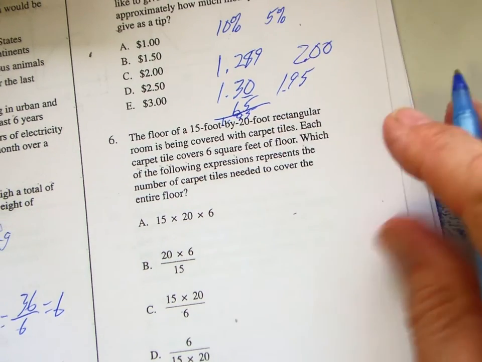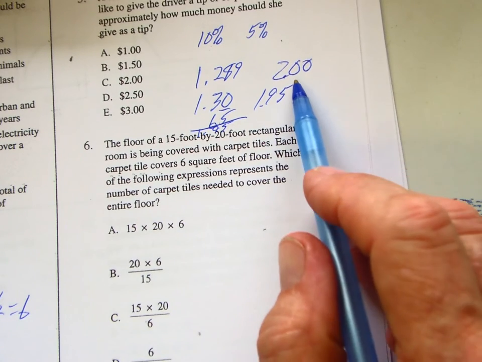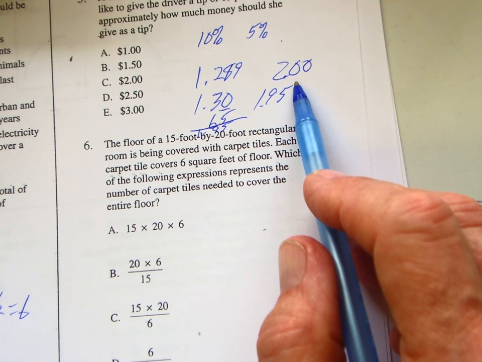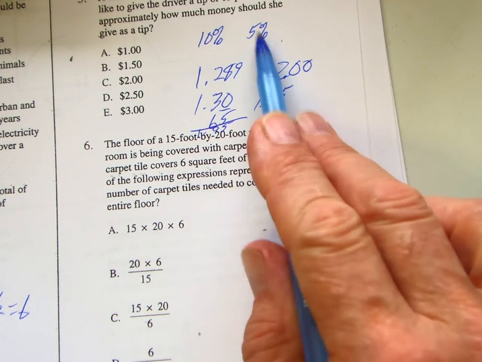If I was giving a 15% tip, I would do $2. Sometimes I just give a 20% tip. 20% is 1/5. All you do is divide by 5. Okay? Now, how else can you do this?